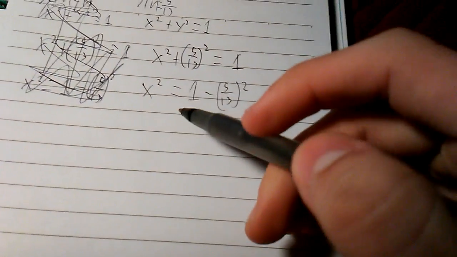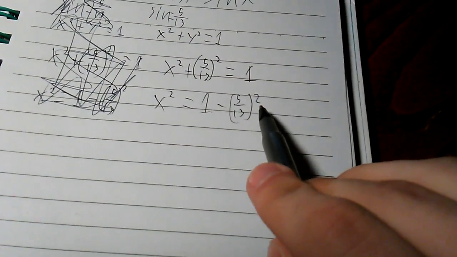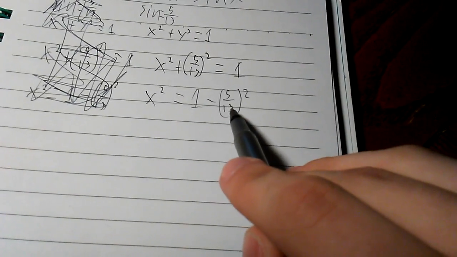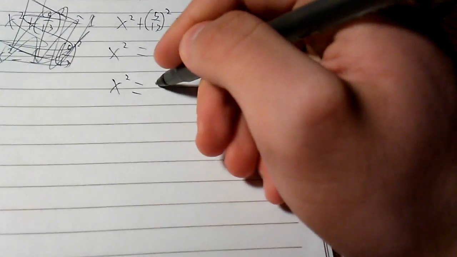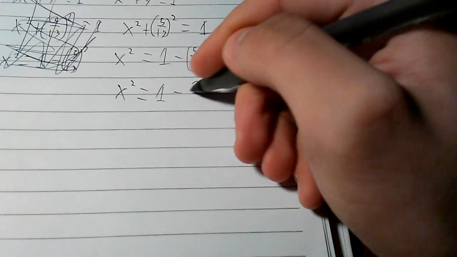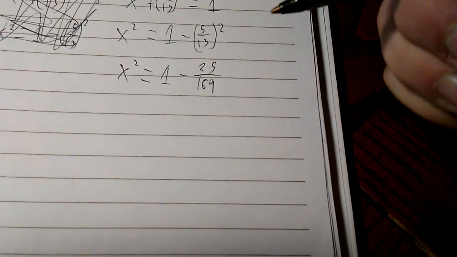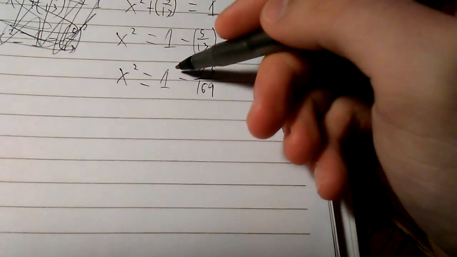And we're already on our way. We're going to find x. So we can actually just square this. You just square the top and the bottom, so it's 25 and 169. x squared equals 1 minus 25 over 169. Now we just subtract 25 169ths, because I don't think you can do that off the top of your head. We're going to convert this into 169 over 169, because fractions are cool like that.